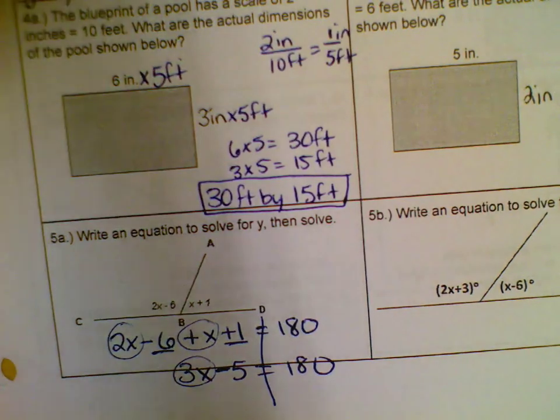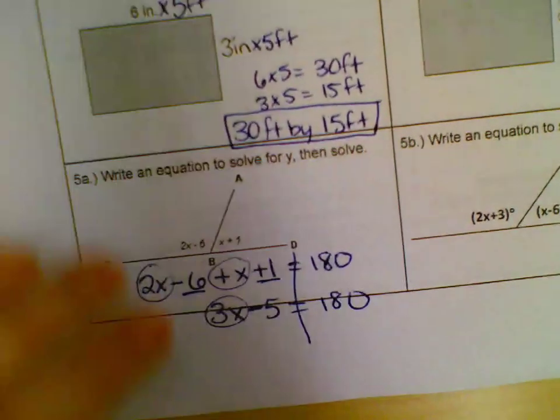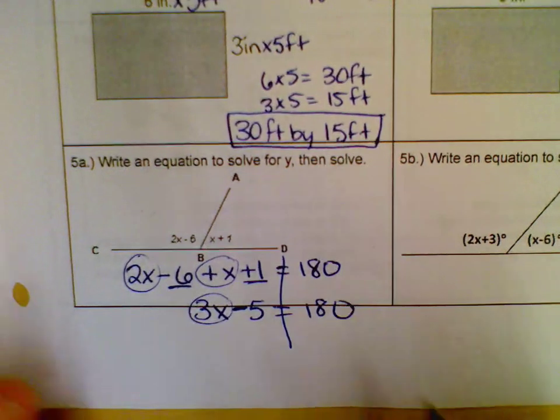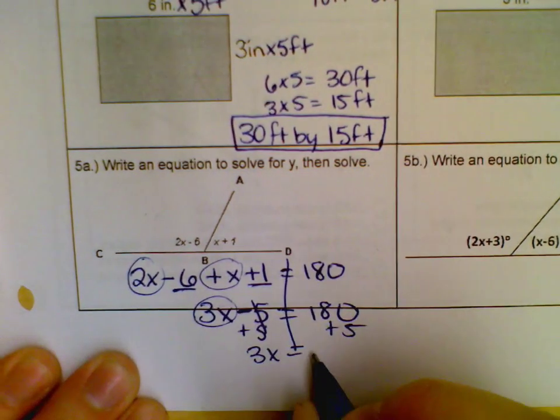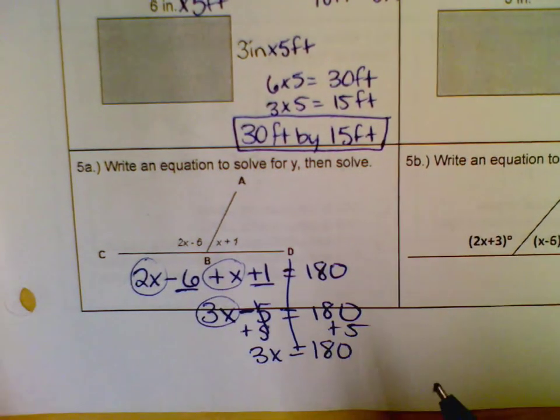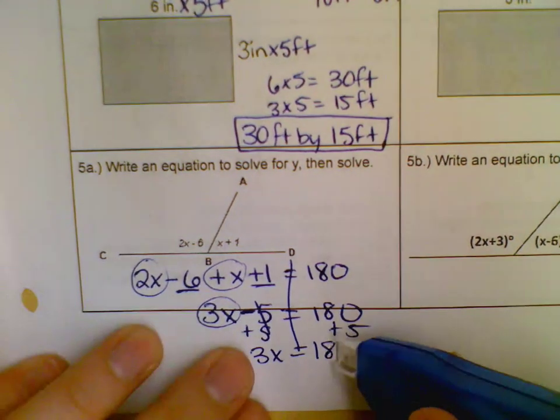Got to get the variable by itself. 3x is equal to 185.